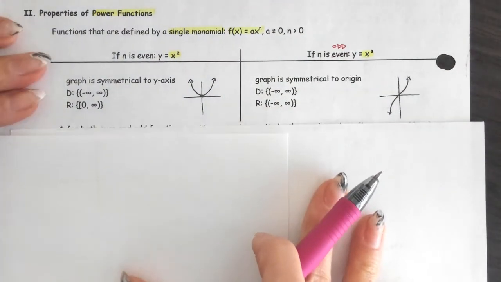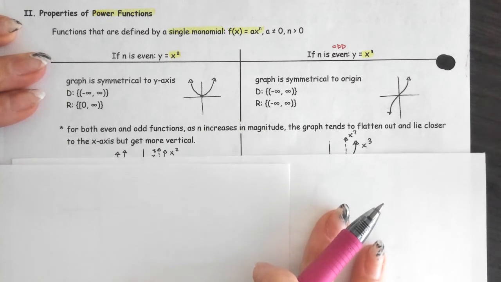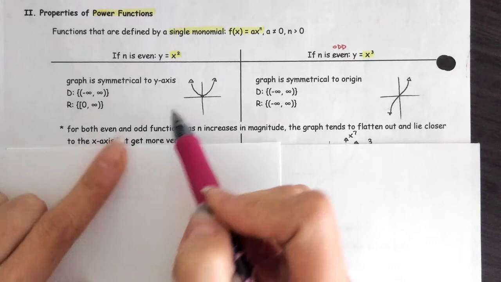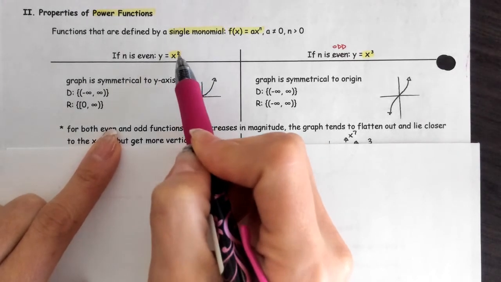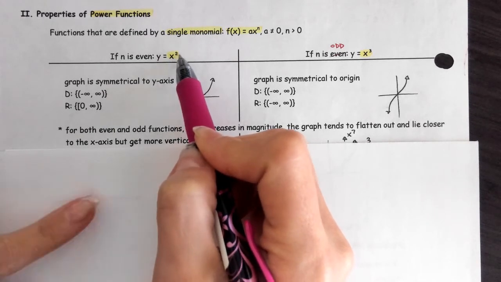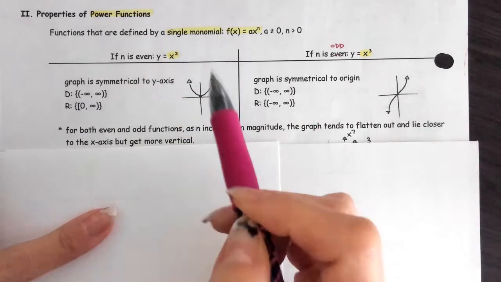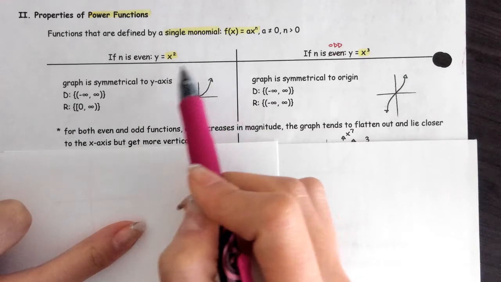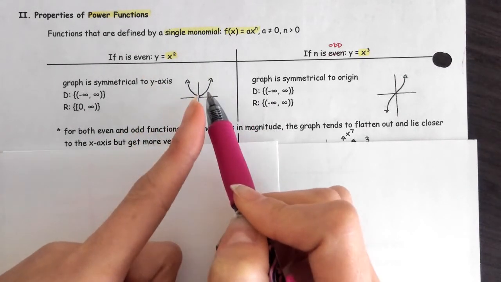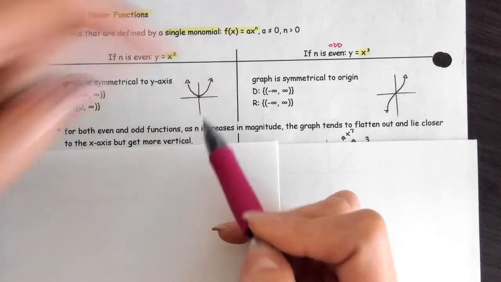What happens is, for any even power function, any even monomial, if this is like x to the 10th or x to the 100th, it still kind of looks like this, but it gets smushed onto the y-axis and smushed onto the x-axis.